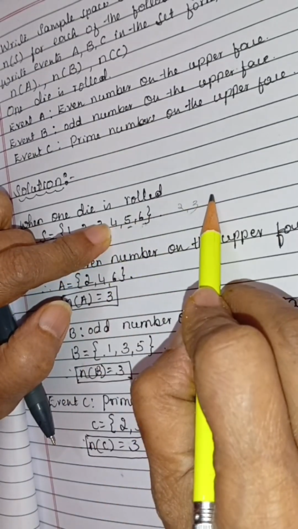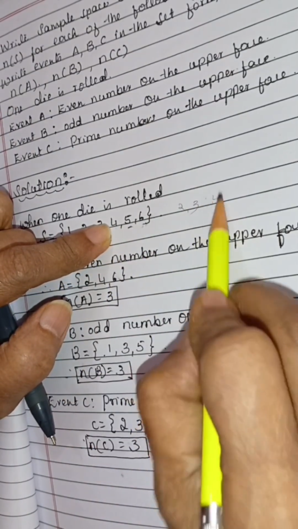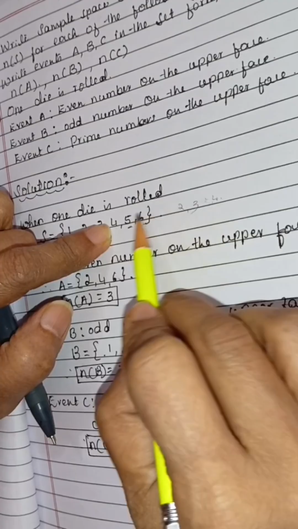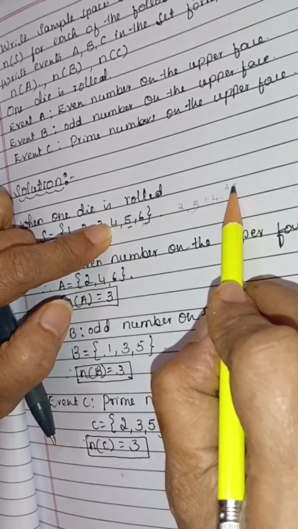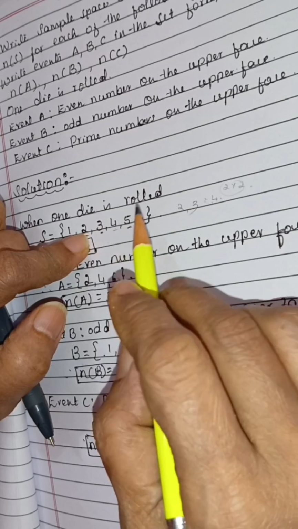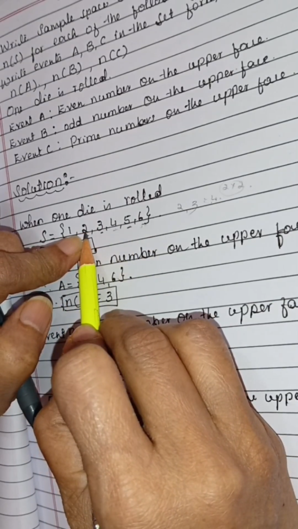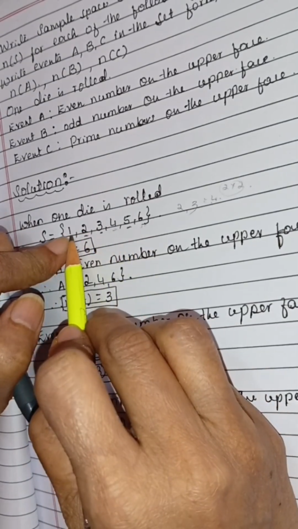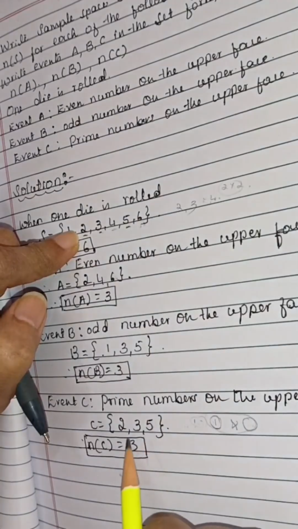Take 4. 1 4s are 4, 4 1s are 4. Other than 1 and 4, other factors also are there, no? 2 2s are 4. So 4 is not a prime number. Therefore, prime numbers are 2, 3 and 5. 1 is not a prime number. Okay? 2, 3 and 5 are prime numbers.